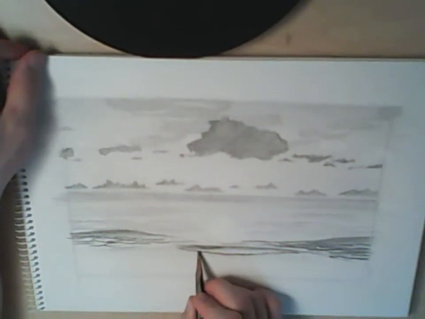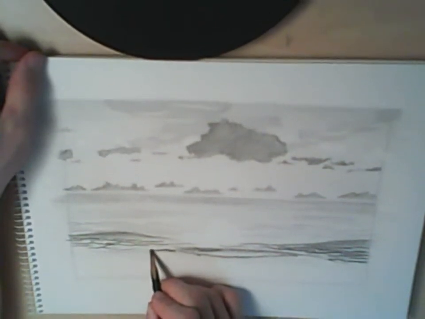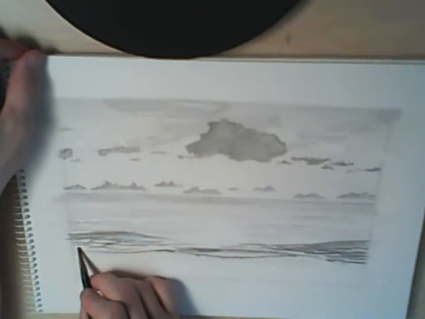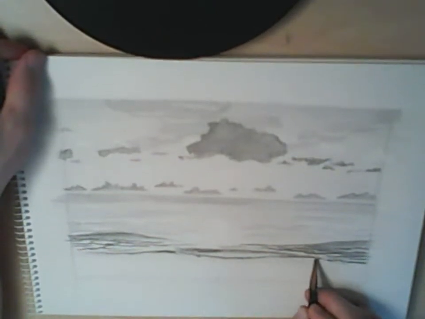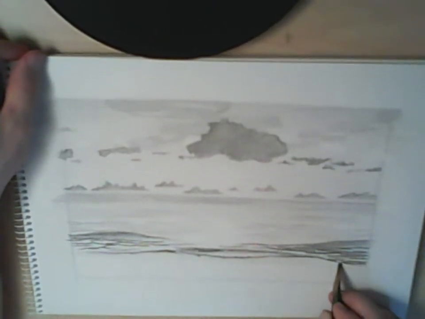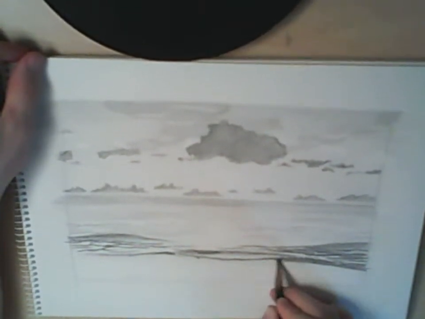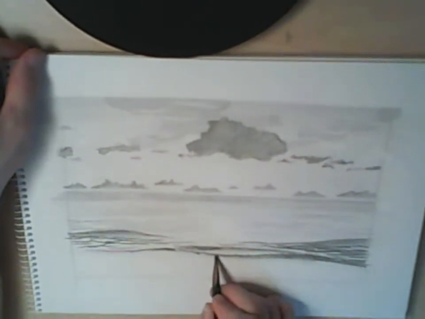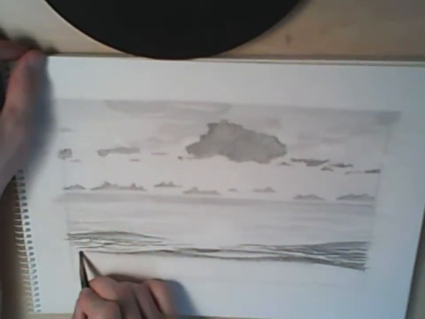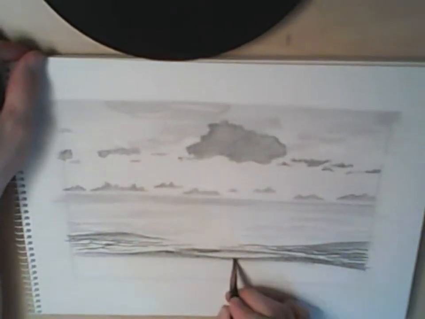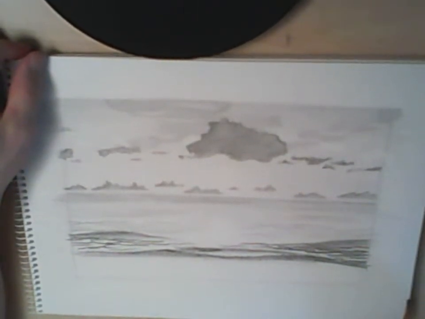And then down here at the lower end of this wave, that's dark as well. All the way down here. All right.